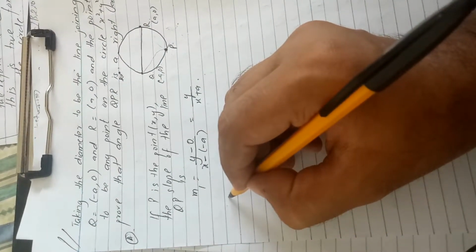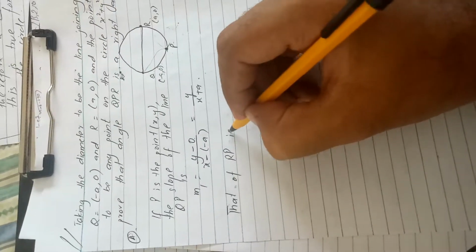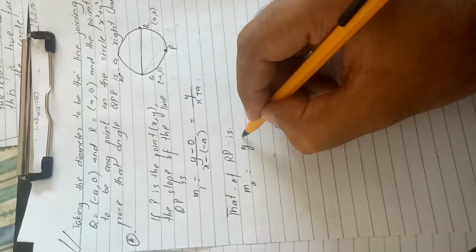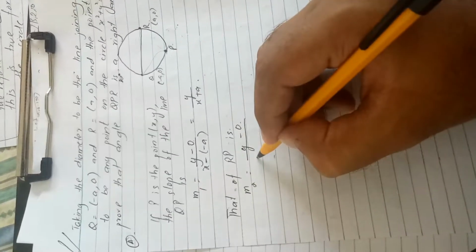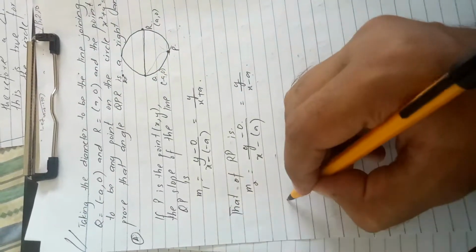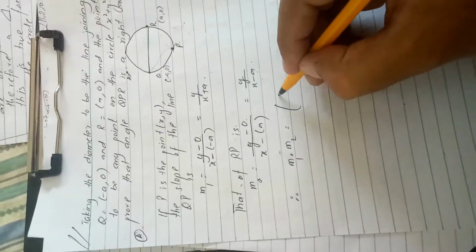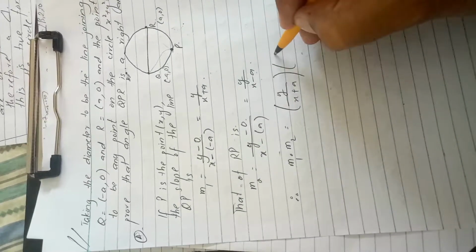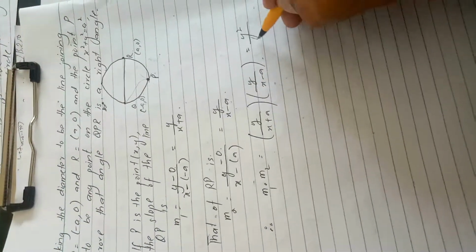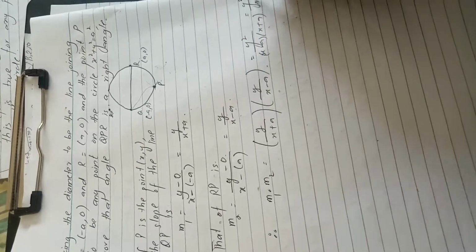The slope of RP is m2, which is equal to (y minus 0) over (x minus a), which is y over (x minus a). Thus m1 times m2 is equal to y over (x plus a) times y over (x minus a), so that is equal to y squared over (x minus a)(x plus a), that is y squared over (x squared minus a squared).